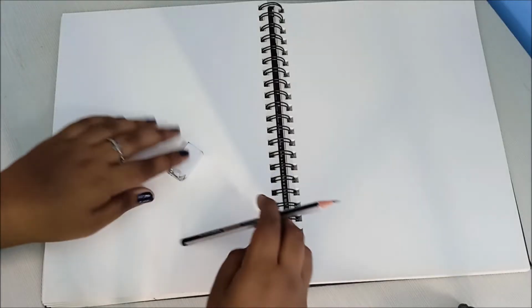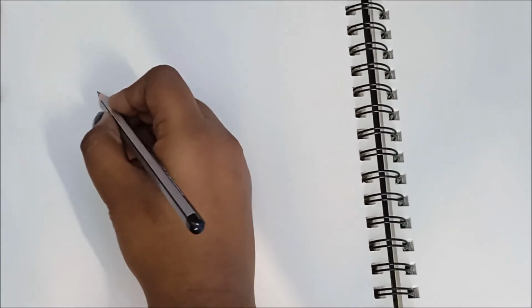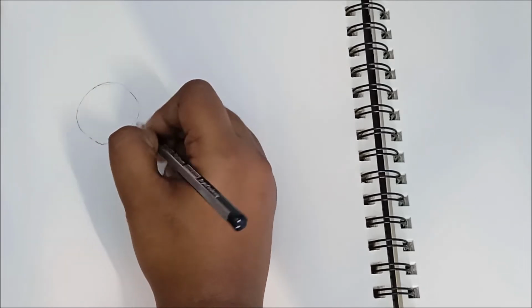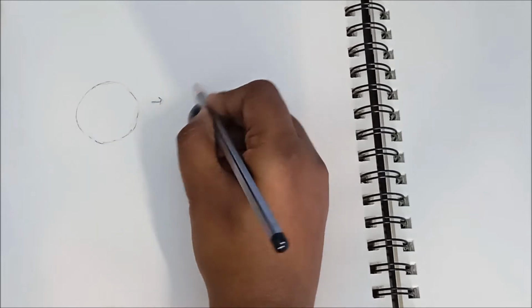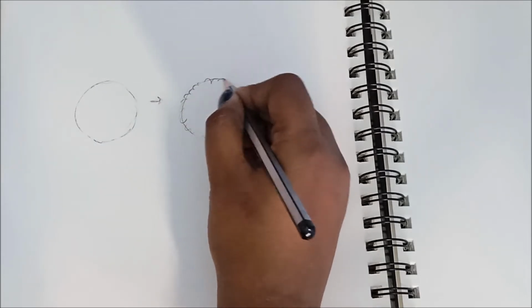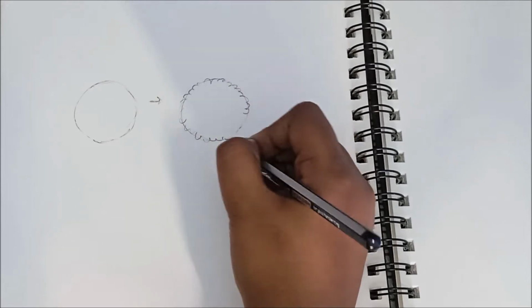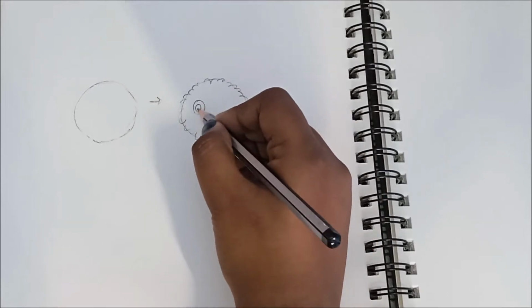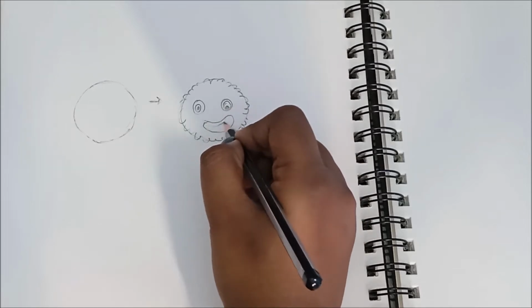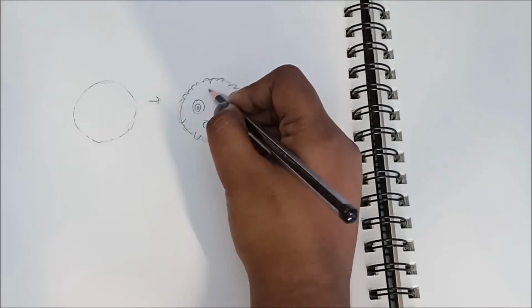Firstly, take a sharpened pencil and a clean eraser, and here we are going to learn how to doodle. You can draw any random shapes like circles, triangles, or squares and make it into any character. You can add some frizzy furs, some eyes, and nose and mouth, and it will turn into a character. And it's up to you how creative or how innovative you can be.